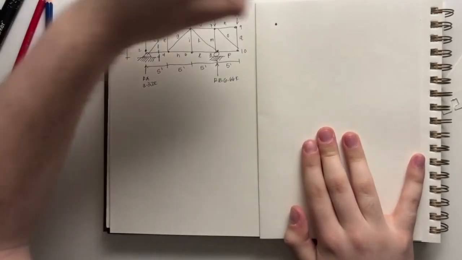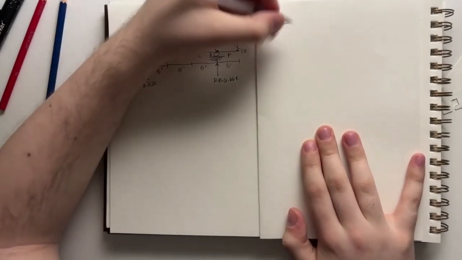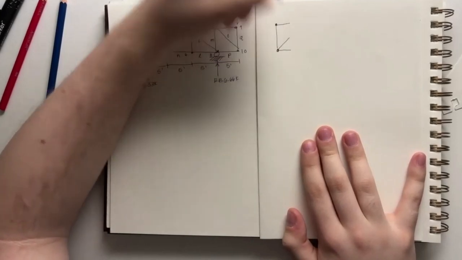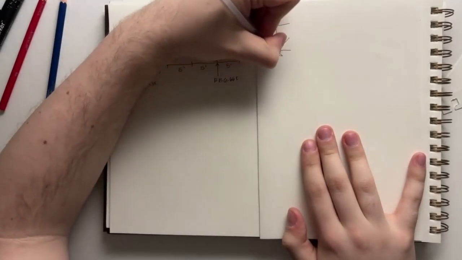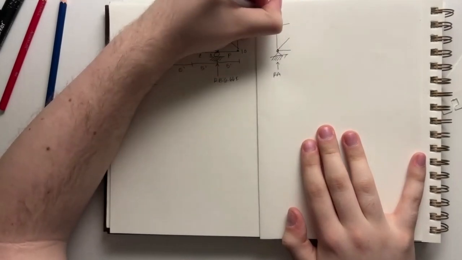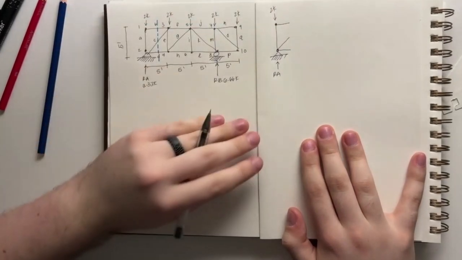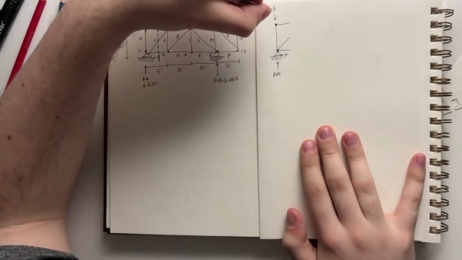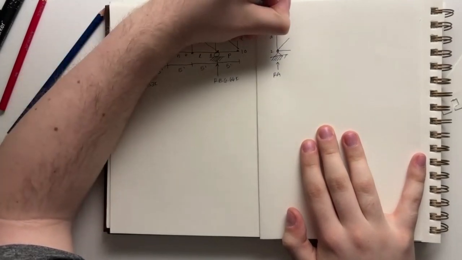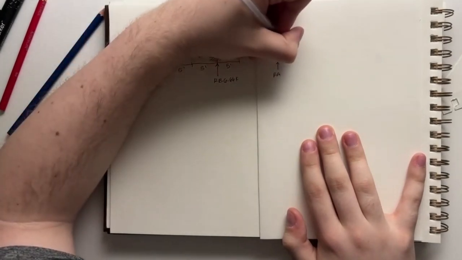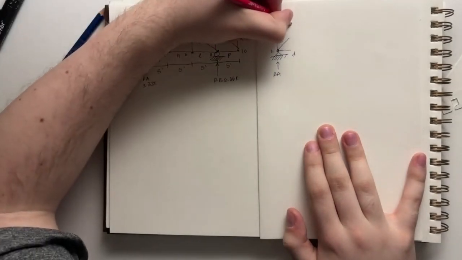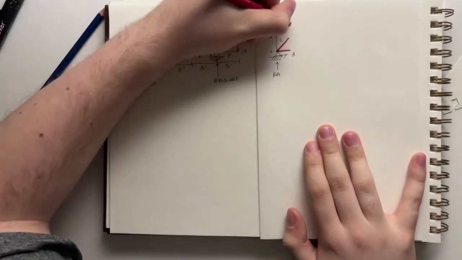I'm going to say point one halfway. Say there's point two halfway. B, C, D. All right, and just to keep it straight, I'm highlighting these members which are being cut.